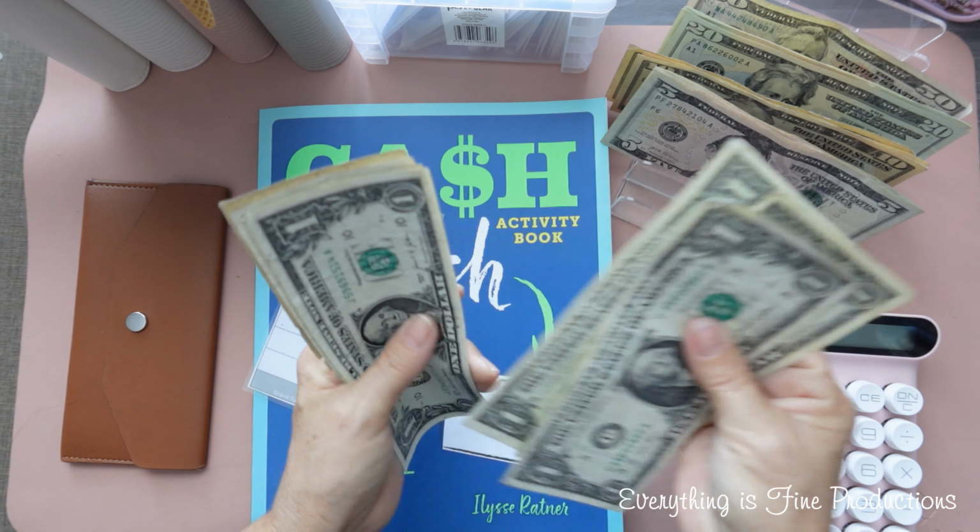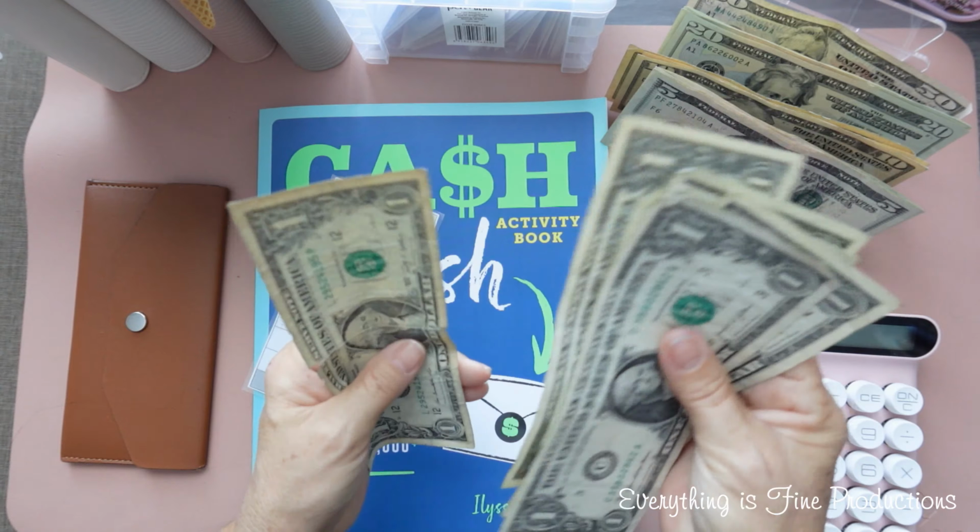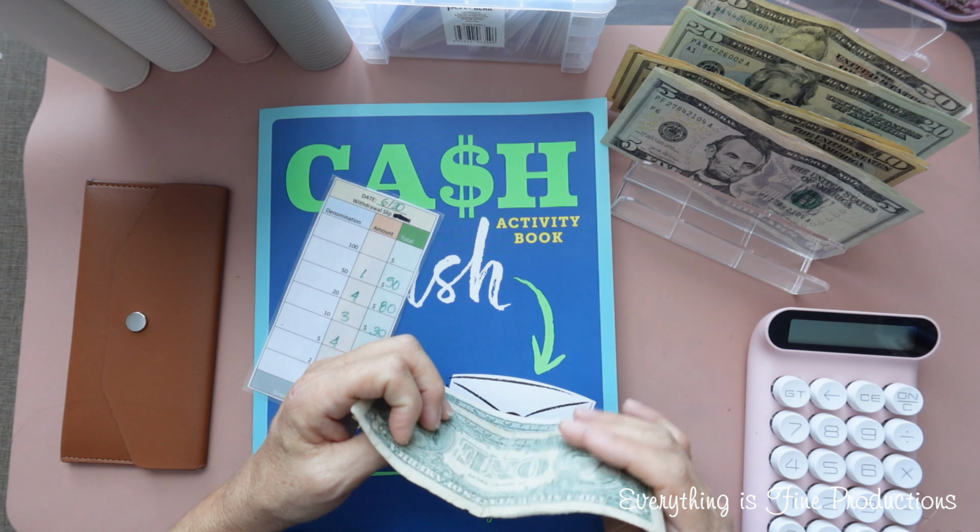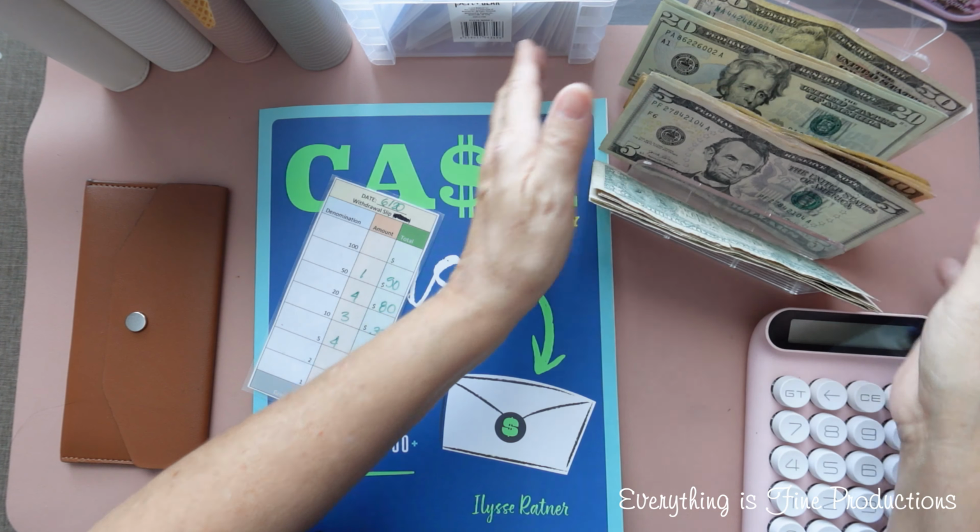One, two, three, four, five, six, seven. $187 is what I have.